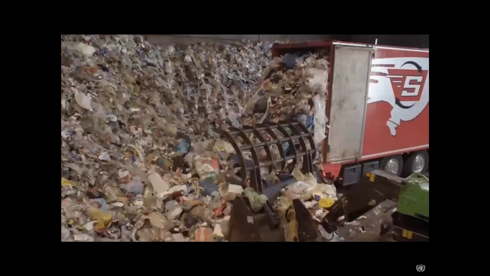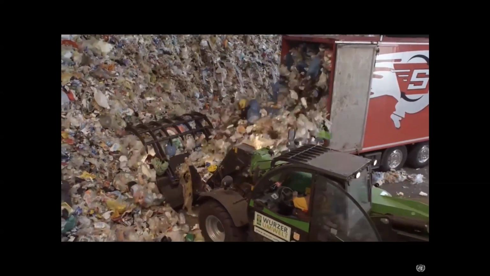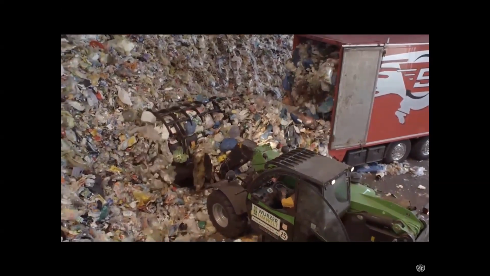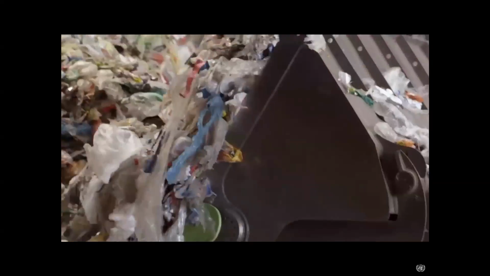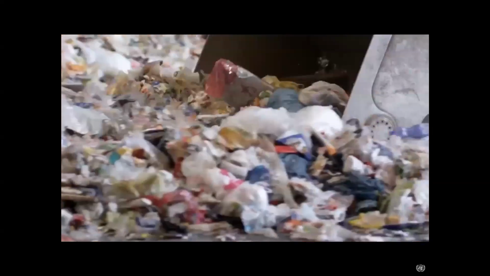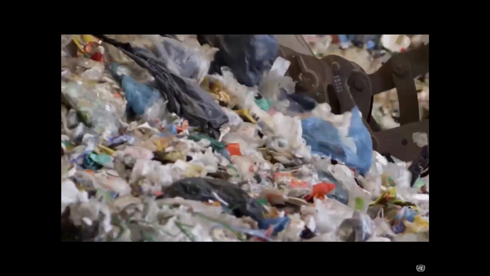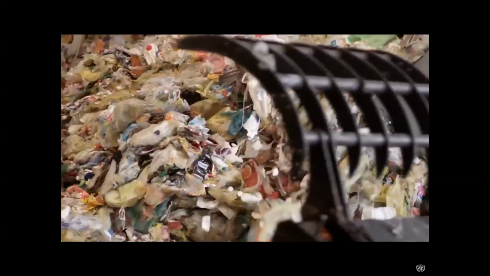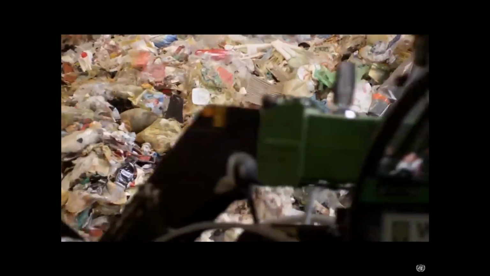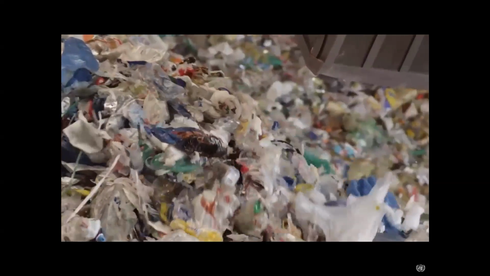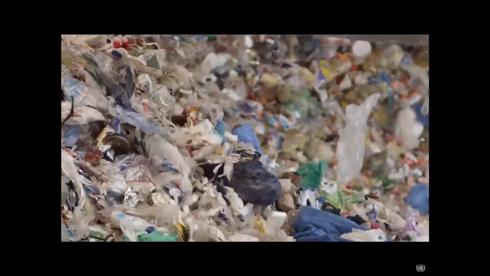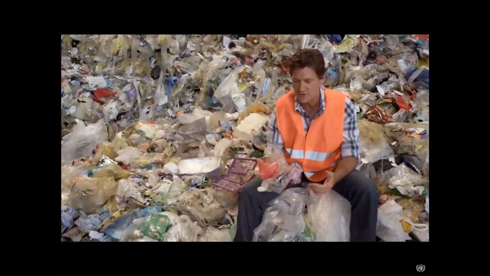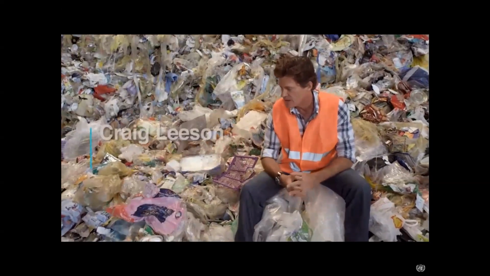Plastic is wonderful because it's durable, and plastic is terrible because it is durable. Every piece of plastic ever made is still on the planet in some form or another. Plastic production globally this year is expected to be more than 300 million tonnes, half of which we'll use just once and then throw away.